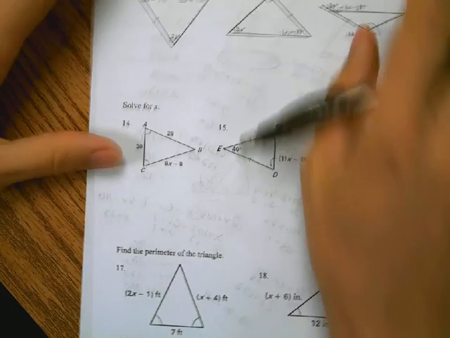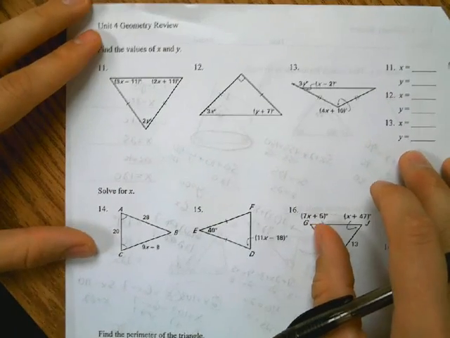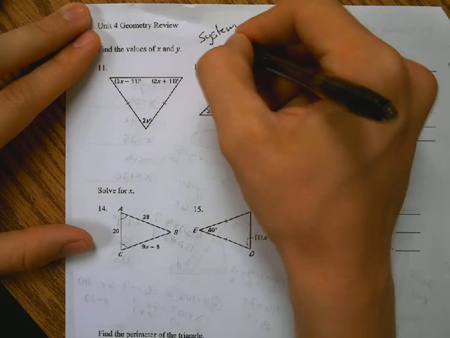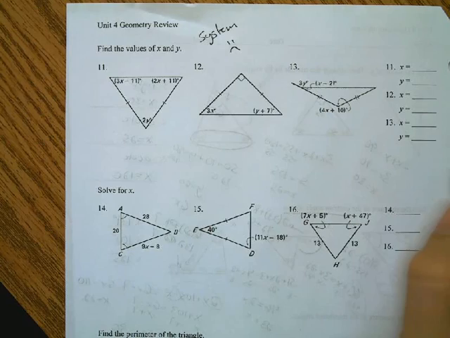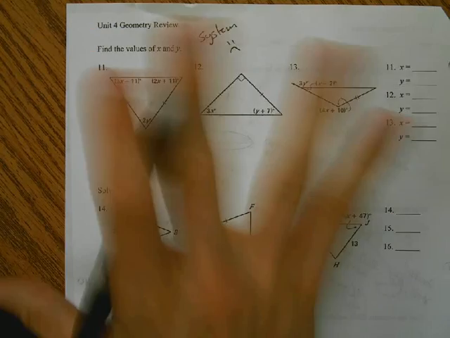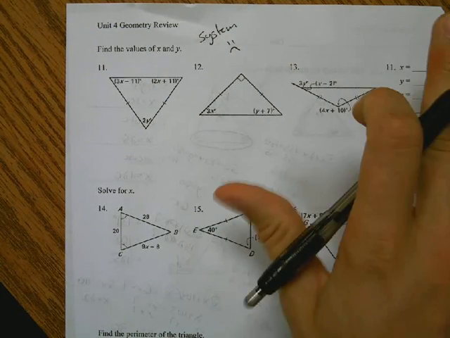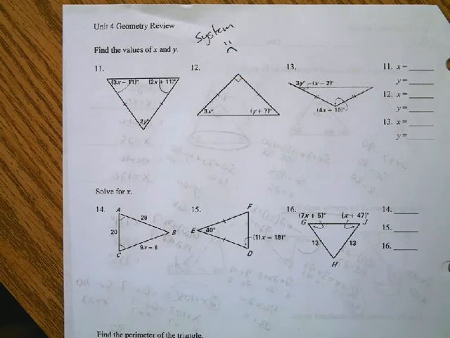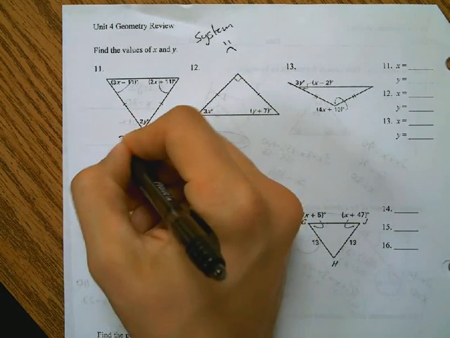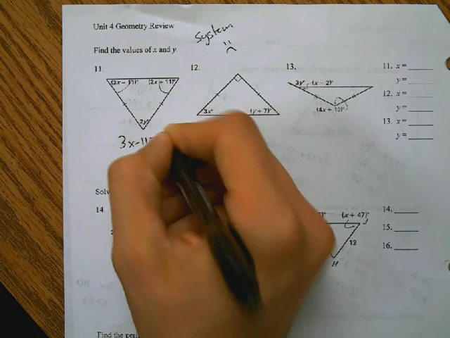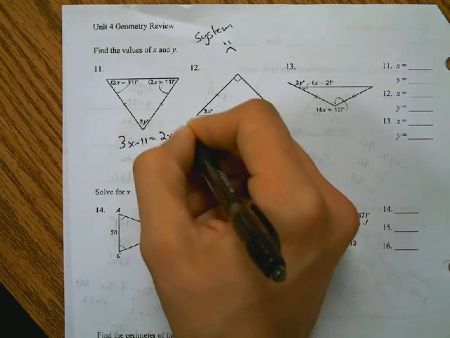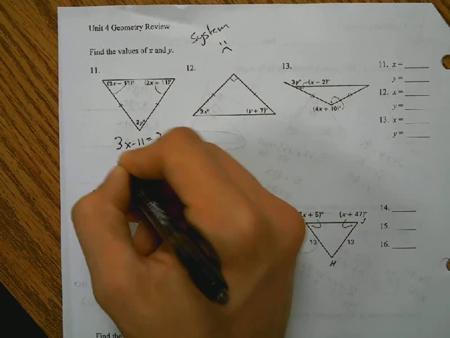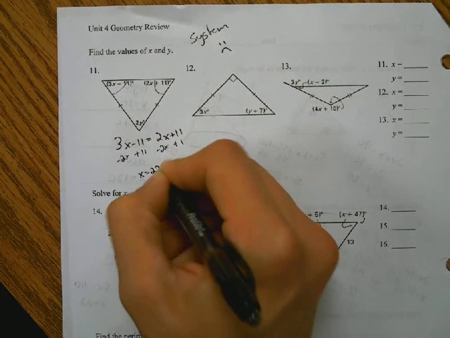Alright, find the values of x and y. Systems are bad. Alright, if you come up with a system, you've done something a little more challenging than you need to. And I'll show you how to solve each one of these without using a system at any time. Now, for this one, we got an isosceles triangle that pushes these two angles to be the same. So I'm immediately going to be able to solve for x. I've got 3x minus 11. It has to be equal to 2x plus 11 rather. Add the 11 to both sides. Subtract the 2x from both sides, and I'm going to get x is equal to 22.